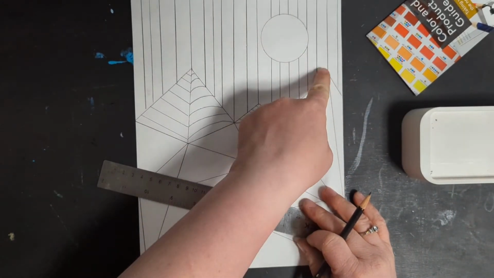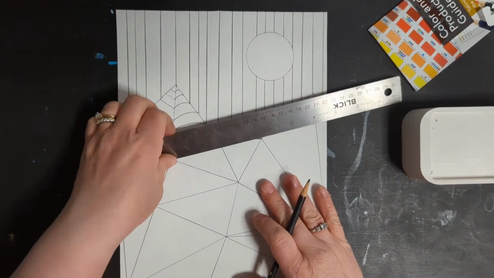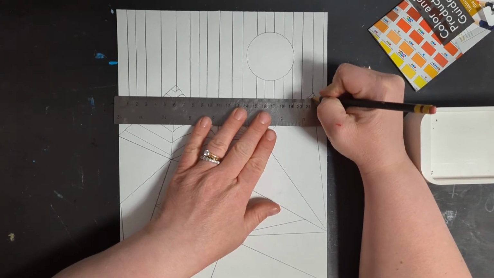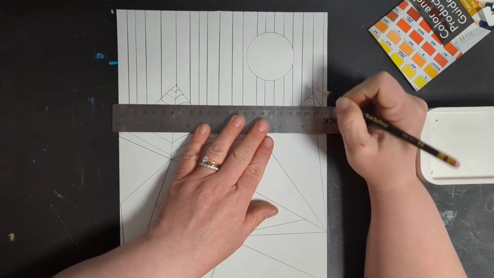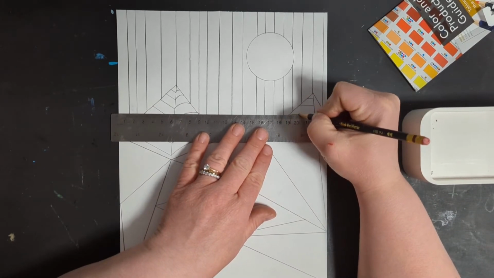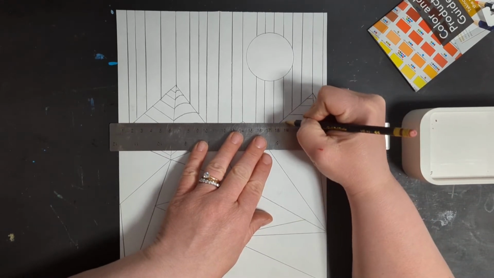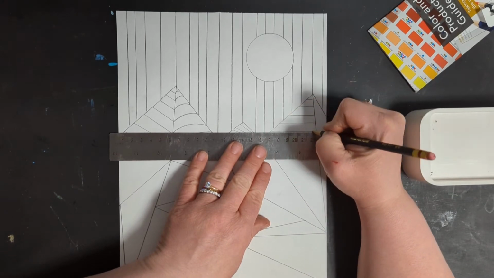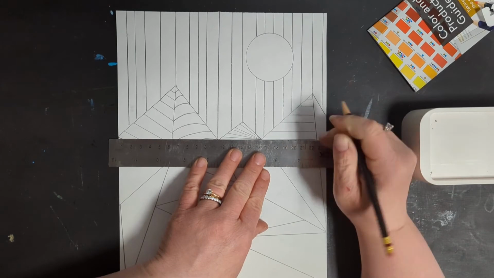And then for this guy, I'm just going to go straight up and down. So I was on a diagonal here. This time, I'm just going to go straight up and down. So draw a line, move down, draw a line, move down, line, move down.